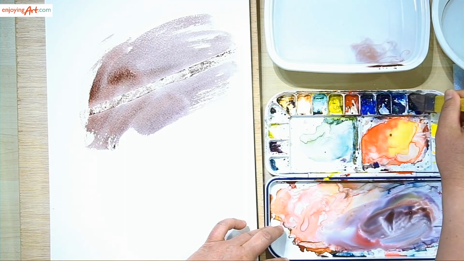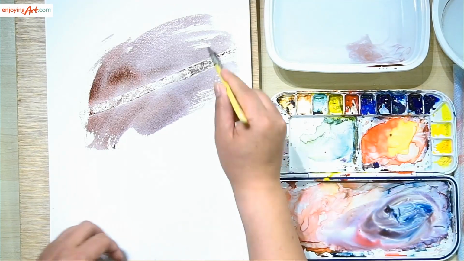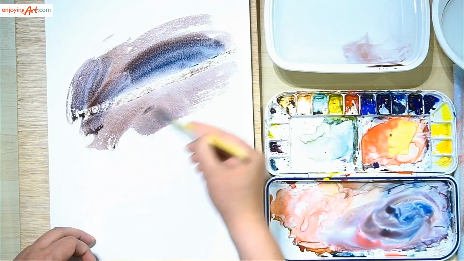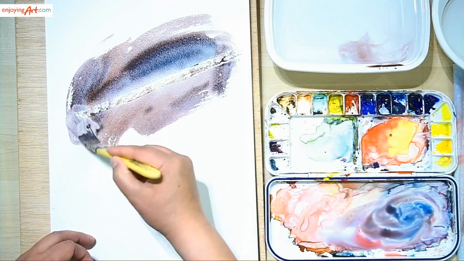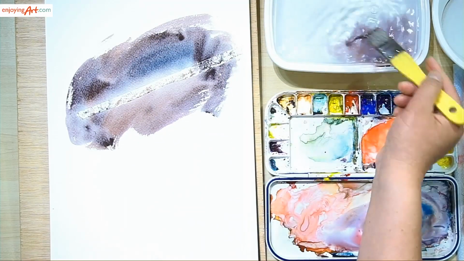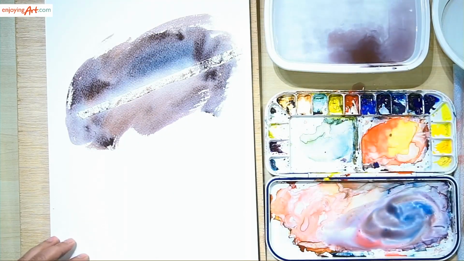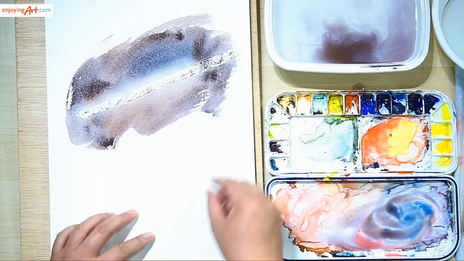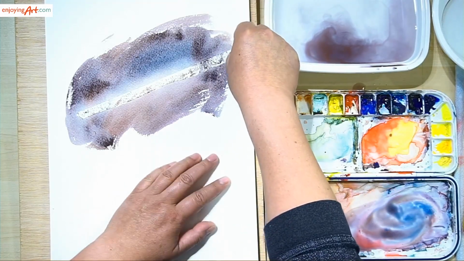The paper I'm using today for this exercise is Strathmore 140 pound, as you guys are very familiar with it. Okay, I'm gonna put this on the side, and now here we go. I'm gonna lift up the tape.